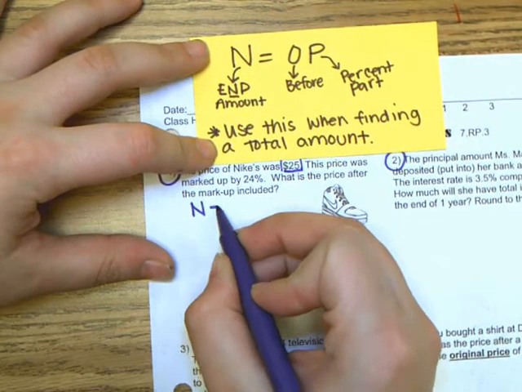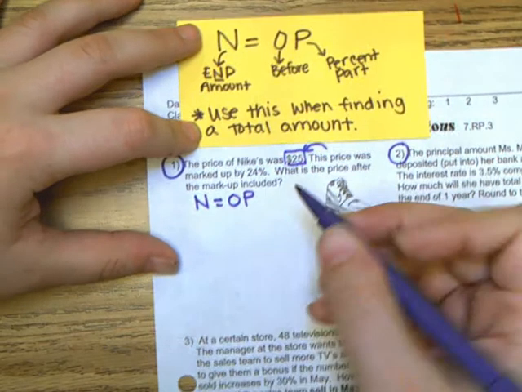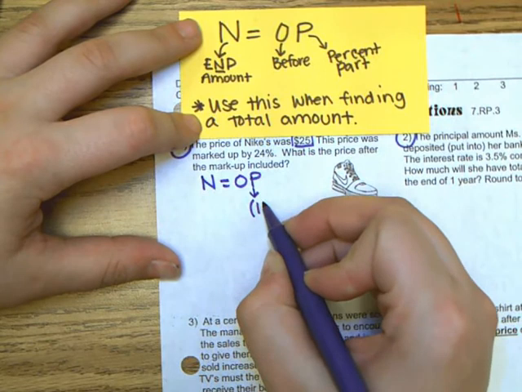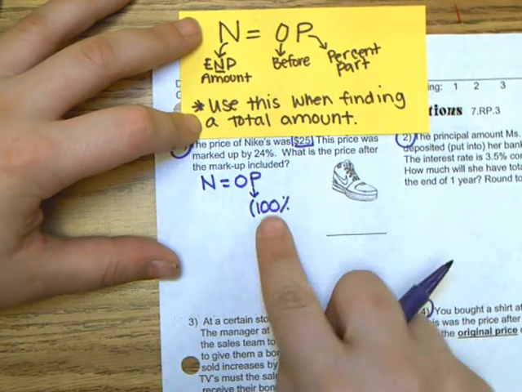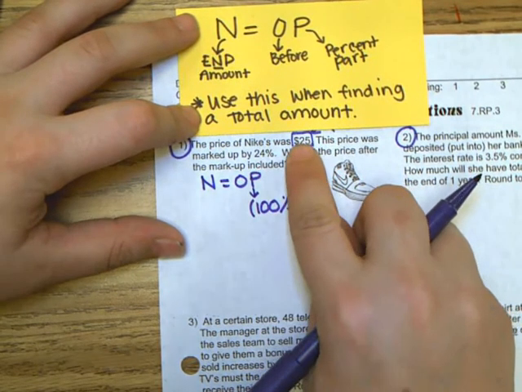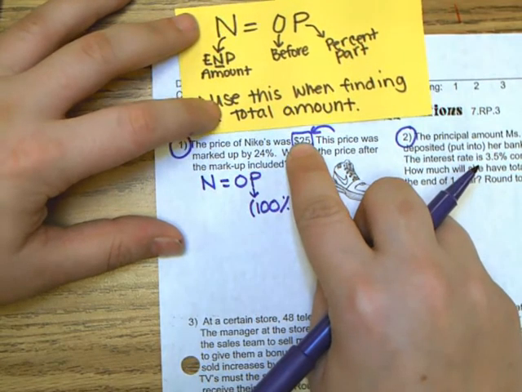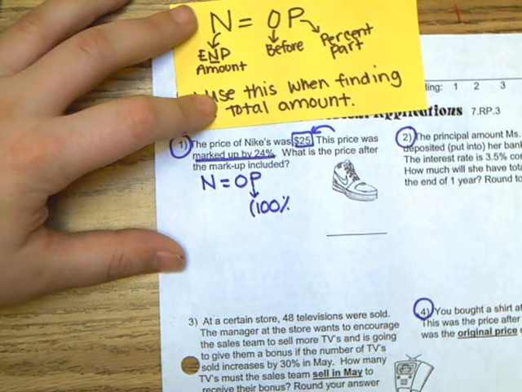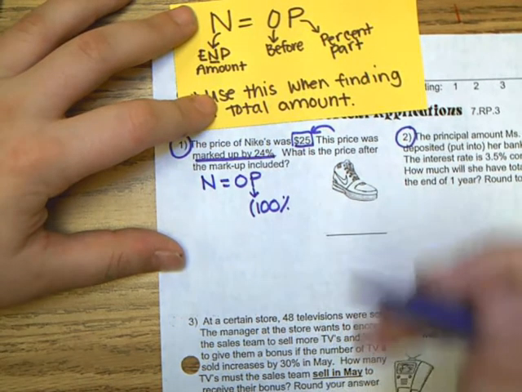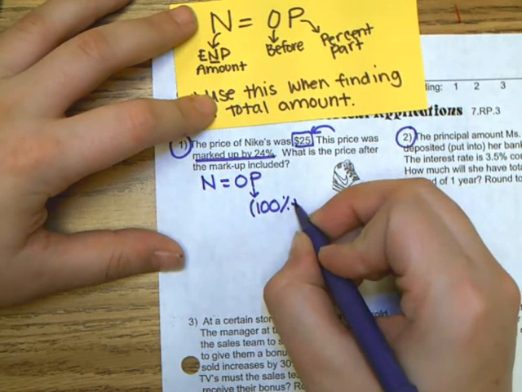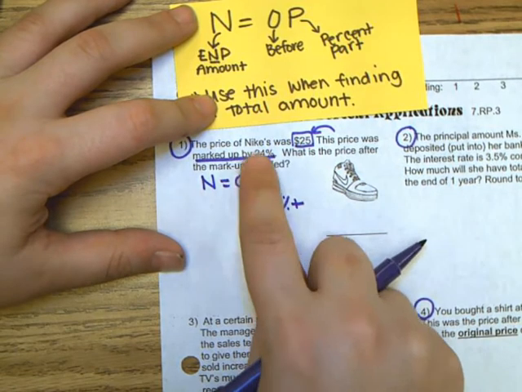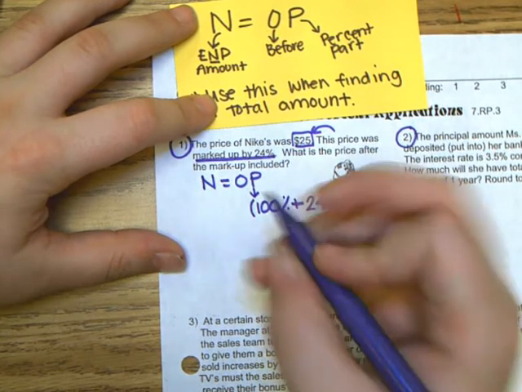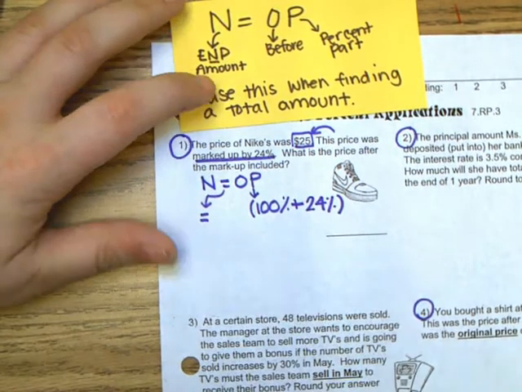So we are going to set up our problem, and I always start with this part because it's the easiest part. We have to pay for the whole entire pair of shoes, which is $25. And then the shoes are going to be marked up. A markup means that the store is going to raise the price, so that is something we add. We add to get a markup. Then I bring down the equals.